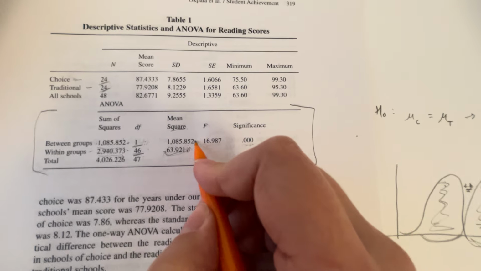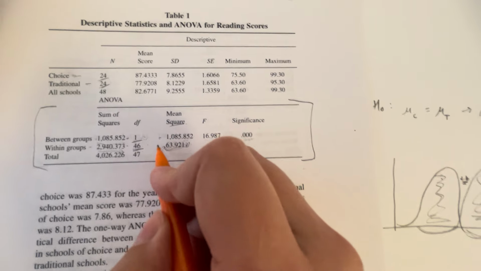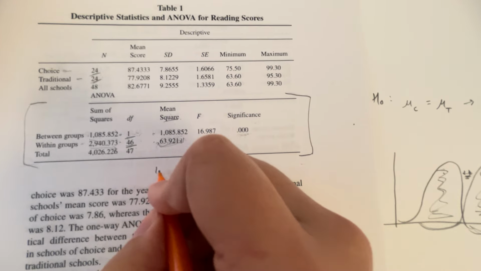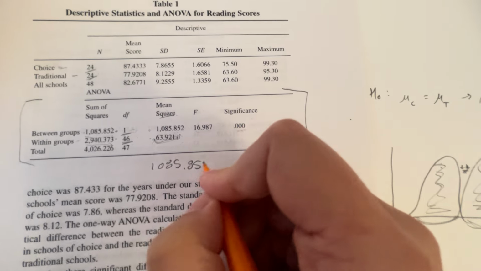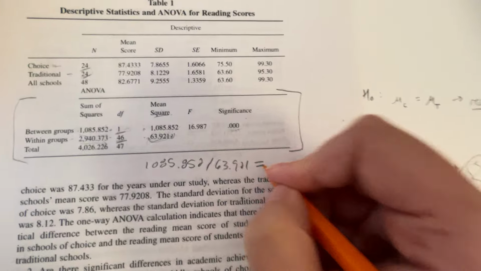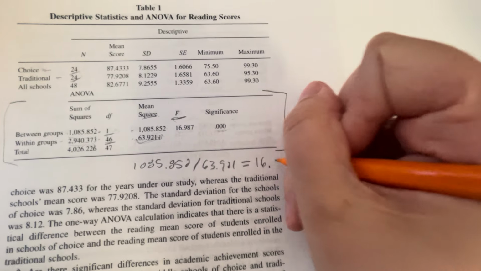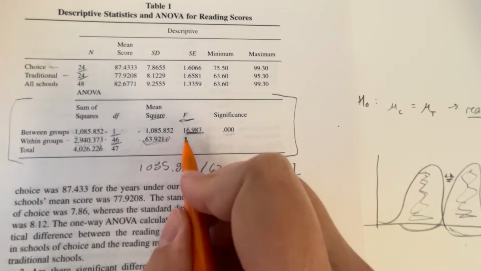Then we are dividing this between groups mean square by the within groups mean square. So it will be 1085.852 divided by 63.921, which is going to equal the F score, 16.987. So 16.987 is actually big.